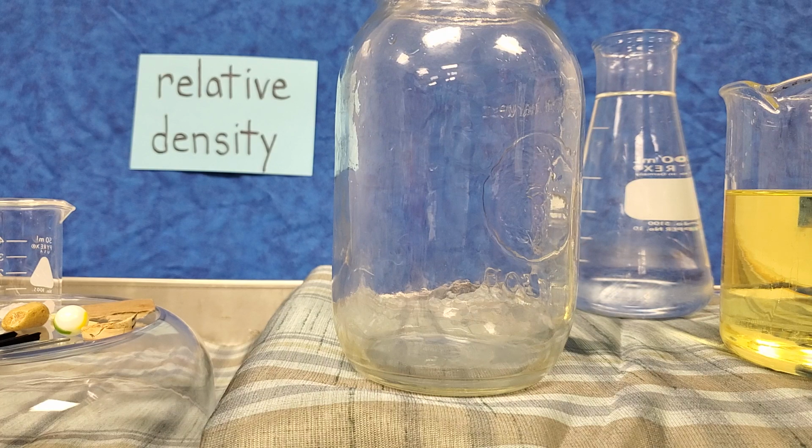In some materials, the particles that make up the substance are closely and tightly packed together. These items have a high density, or they are said to be more dense. Other materials are comprised of particles that are spread out. These materials are said to have a low density or to be less dense.